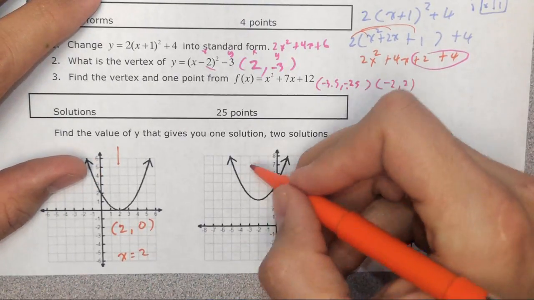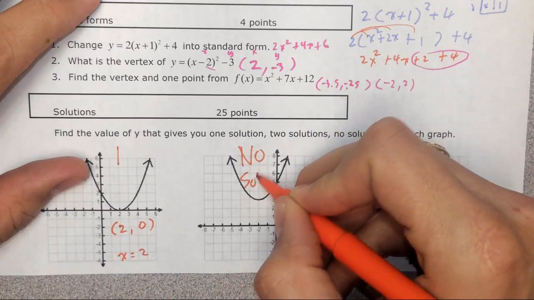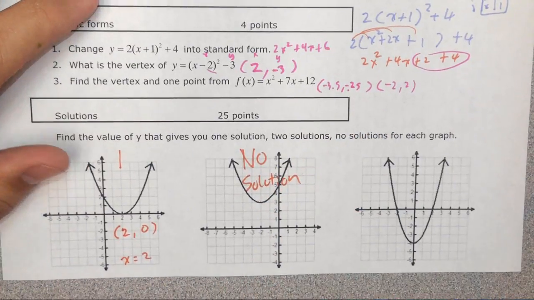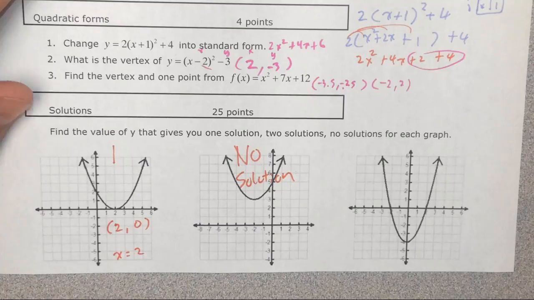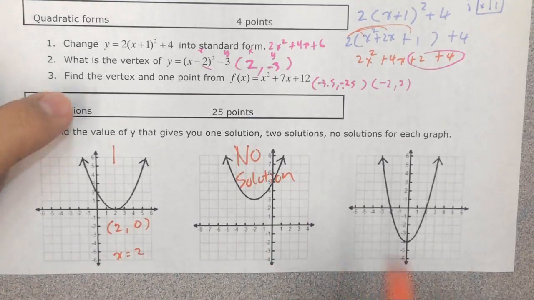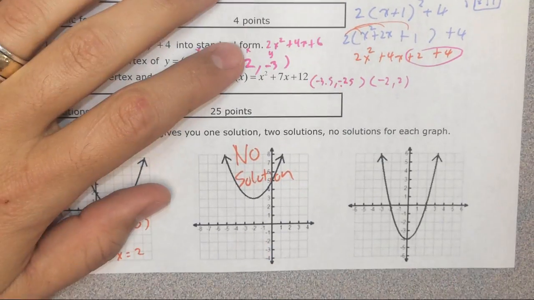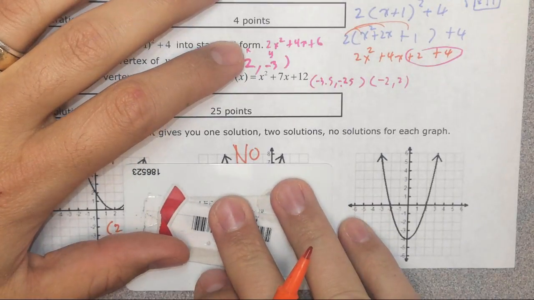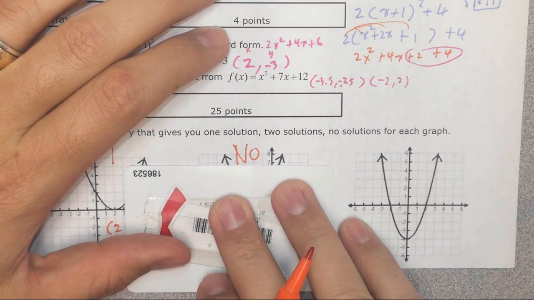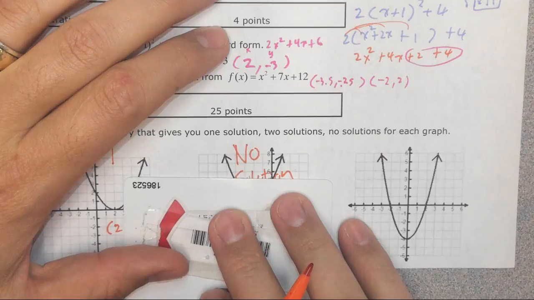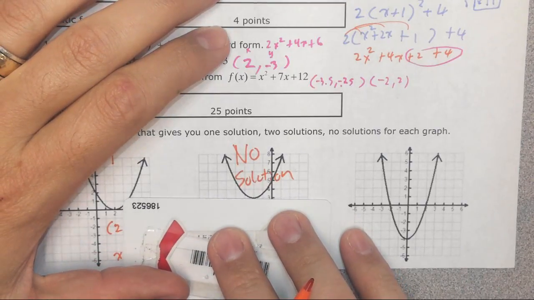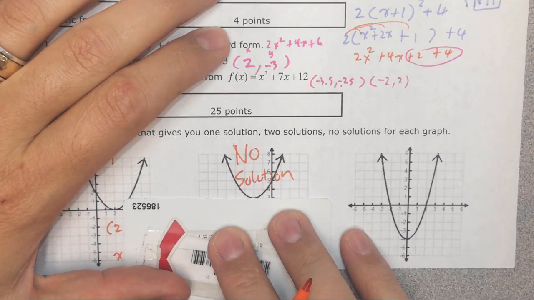This one has no solution. Does not cross here. This one, though, it could have a solution if I said it was equal to 7 or 8 or 5 or even 3. It'd have one solution here at 3.